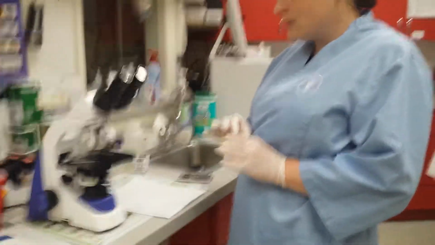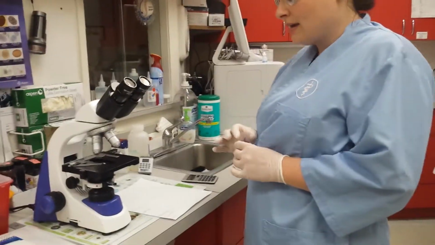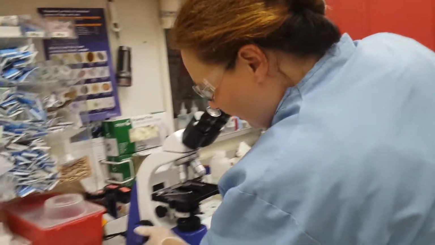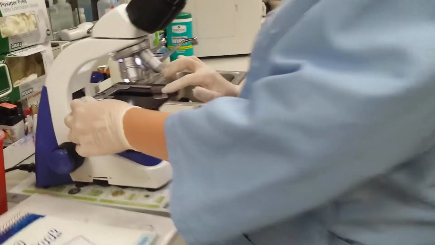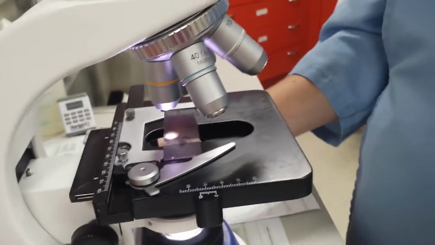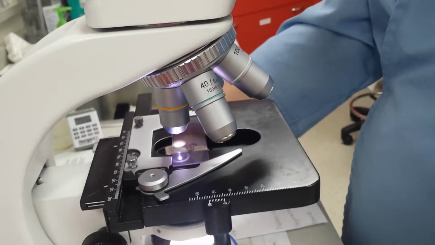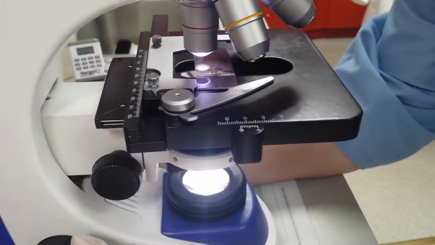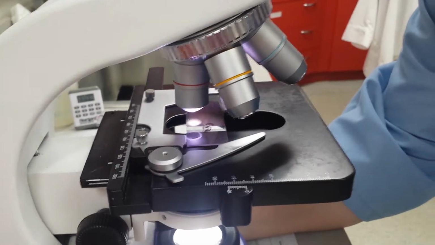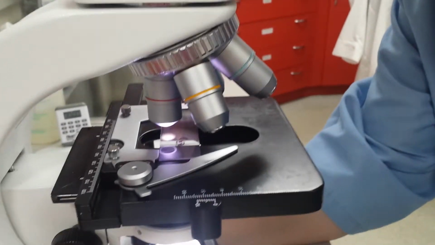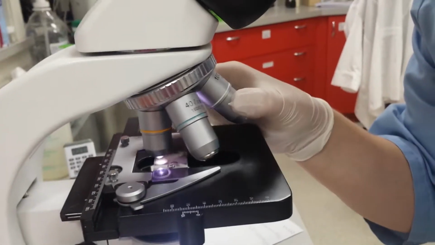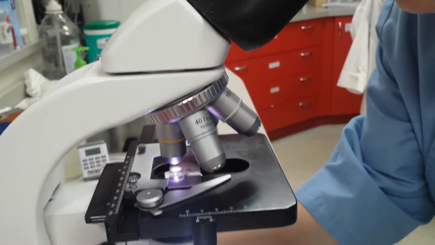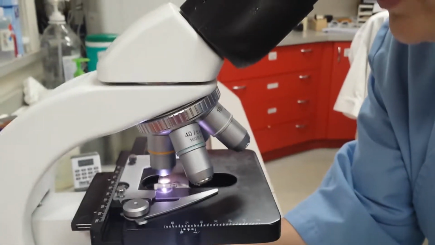So we are going to go ahead and look at our slide and get a white blood cell count. The first thing we're going to do is place our slide on. Go ahead and get over to our edge. Okay, and then we're just going to go ahead. Ready? Okay, so we just want to make sure that everything looks good and that we've got a good focus.